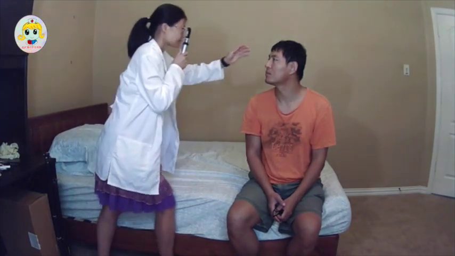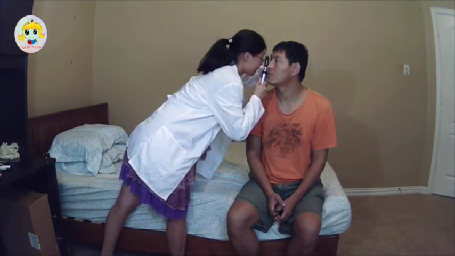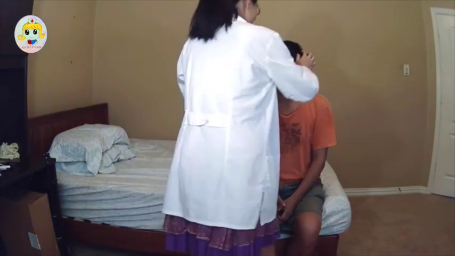Just stare at this scope. Okay, red reflex noted. Then I will move close to your face, very close to your face. Okay. We'll brace your head, and okay. Then I will observe the other eye.